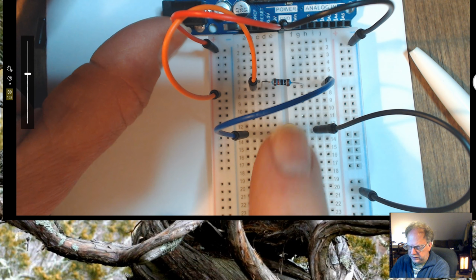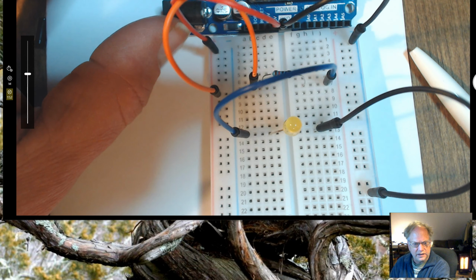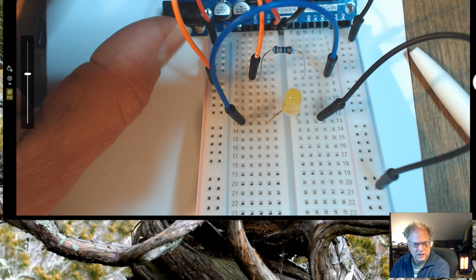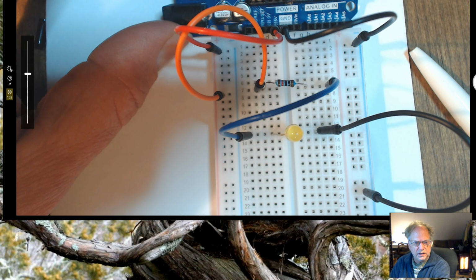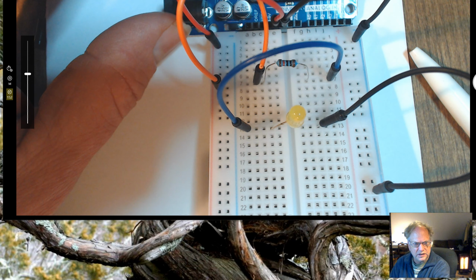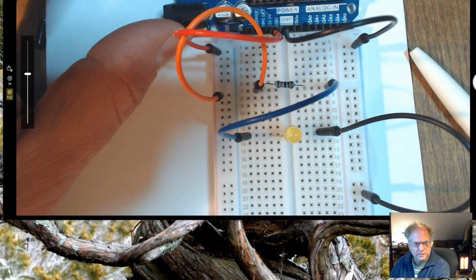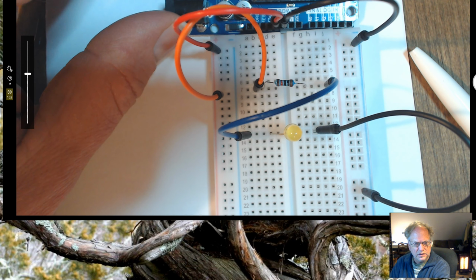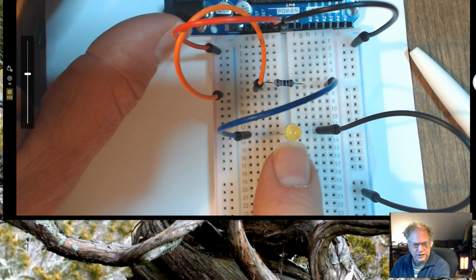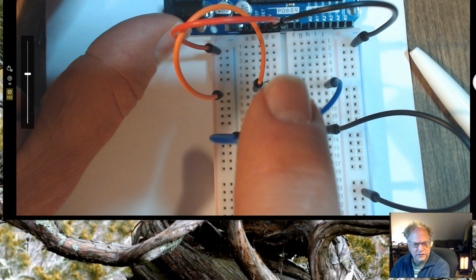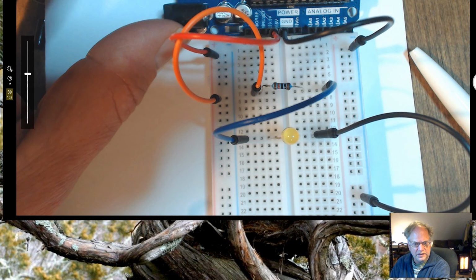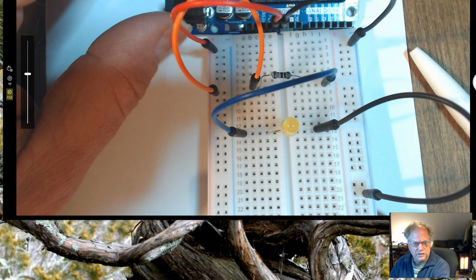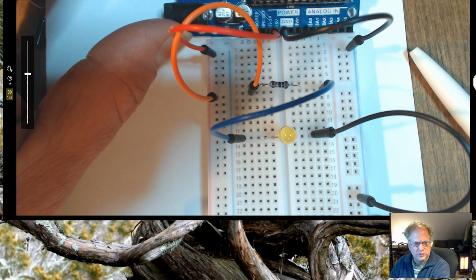Assuming the LED is in correctly, would this circuit light the LED if the power was plugged in to the board? Again, assuming the LED polarity is correct and the resistor is correct, would this light the LED if the LED was plugged into the board?